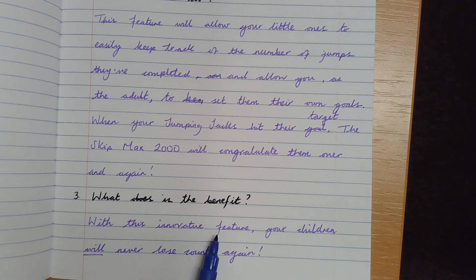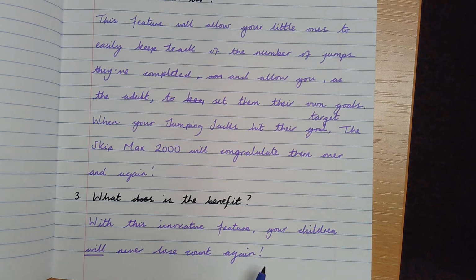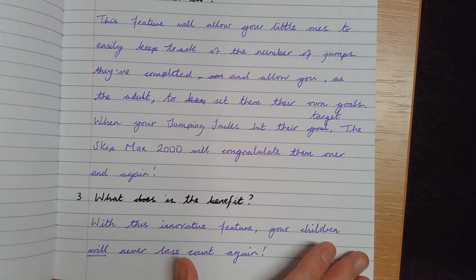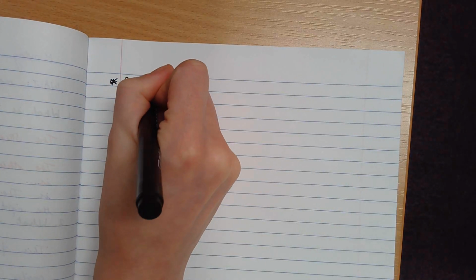With this innovative feature, your children will never lose count again. Excellent. Now, the final step is to include my last persuasive push. So please make sure that you add this bit in at the end.